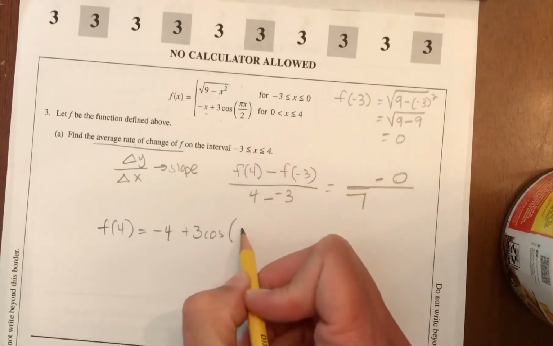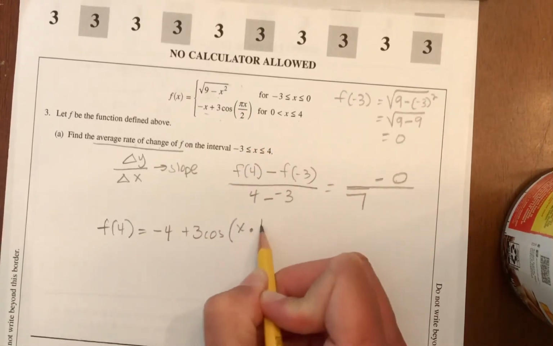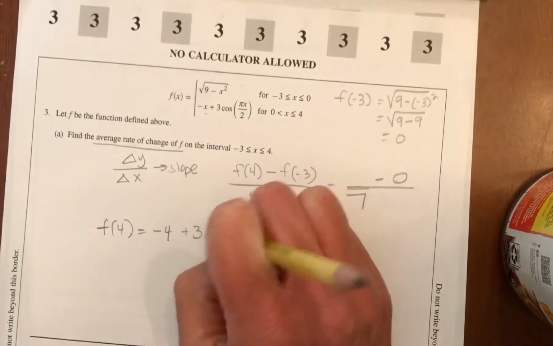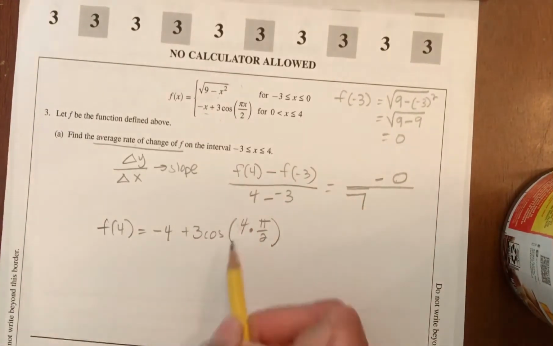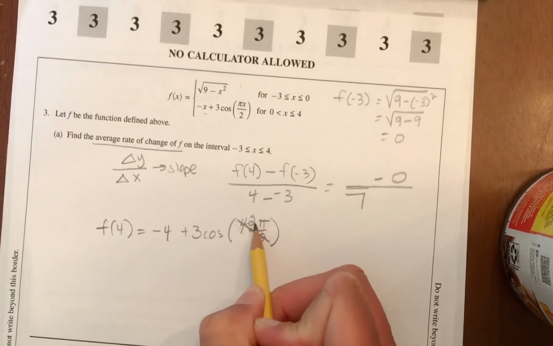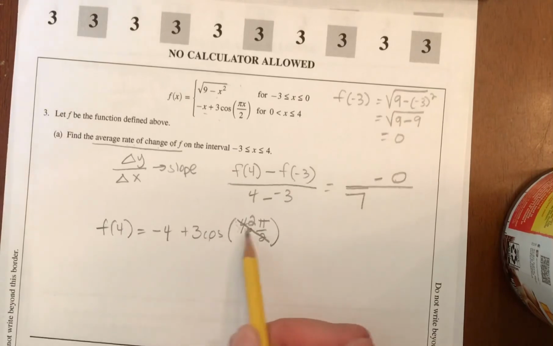Pi over 2, I'm going to think about this as x times pi over 2 really when I work on it. So the x value that I'm plugging in here is a 4. And I'm going to go ahead and reduce this right now because I can see that 4 divided by 2 is going to leave me with a 2, so I can evaluate cosine of 2 pi.